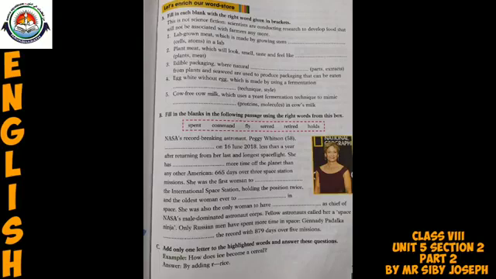Okay, then we have the next one. Egg white without egg which is made by using a fermentation.